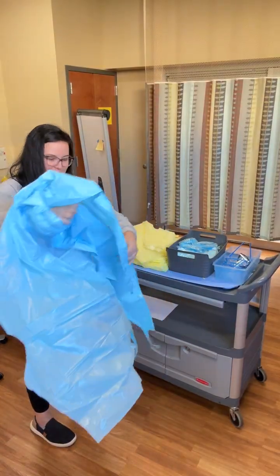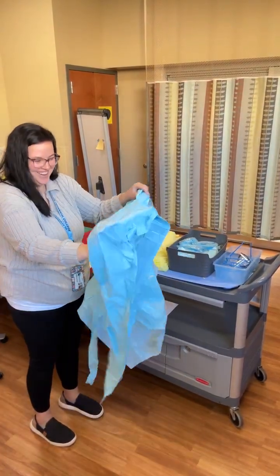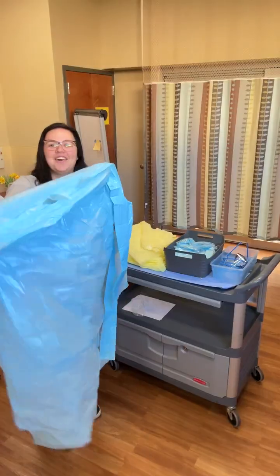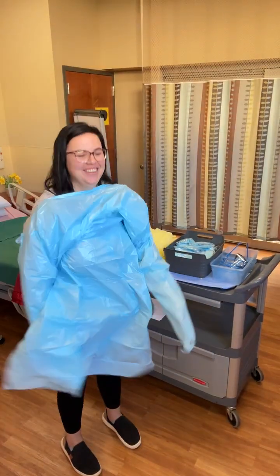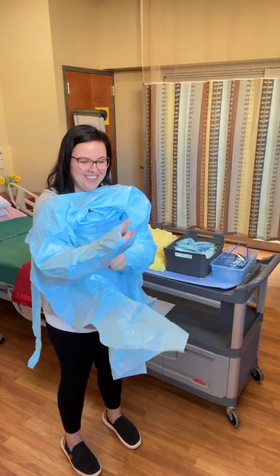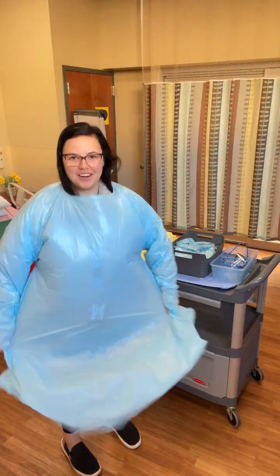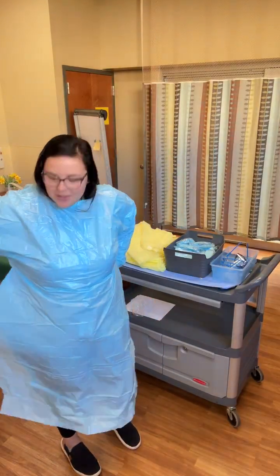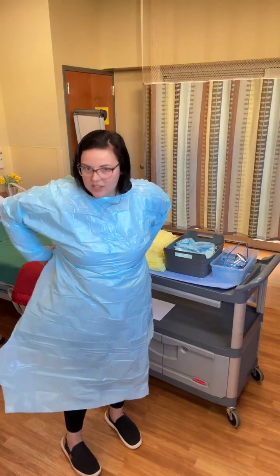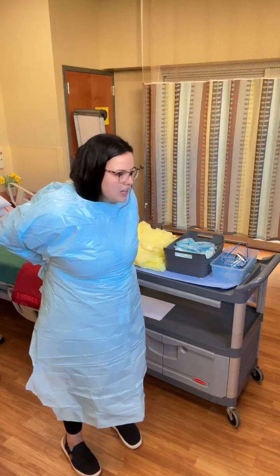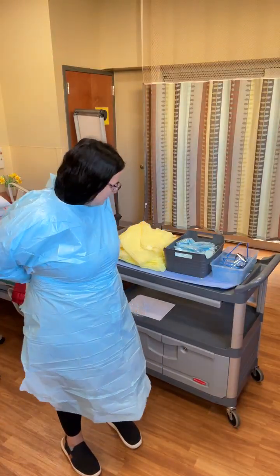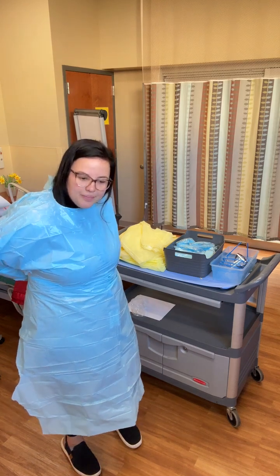I didn't practice this beforehand. Okay, so your arms will go in here like so, and this is where you will go over your head, and we actually want you to tie the gown. So you're going to tie your gown, and you can also have someone help you if you need to.